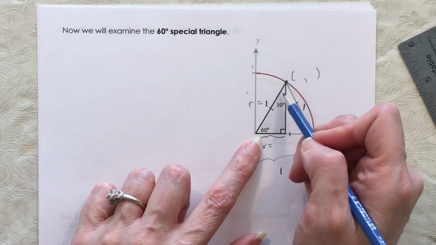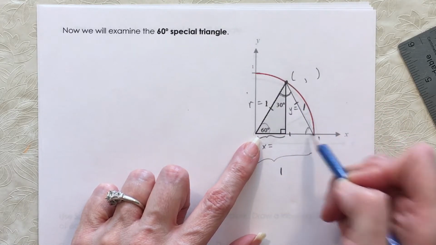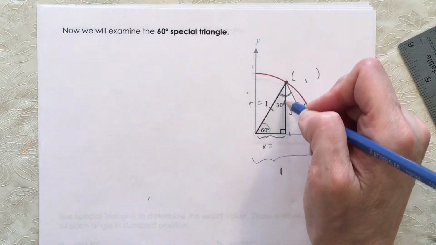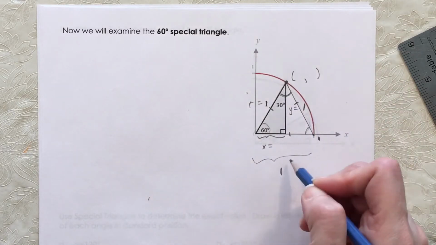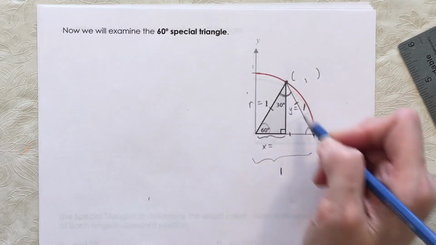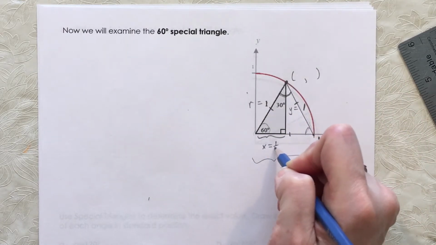And then these angles, this is 60 up here, this whole angle, this is 60, and that's 60. Okay, that's what makes an equilateral triangle. So if we drop down this vertical here, we cut this 60 in half, making it 30, but we also cut this side in half. That's a property of bisecting an equilateral triangle. So x is a half.